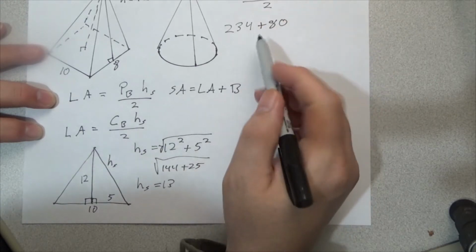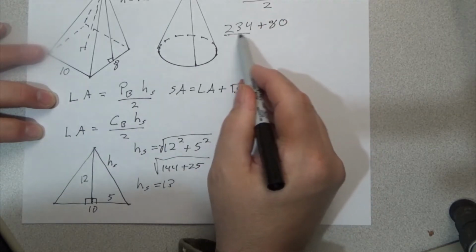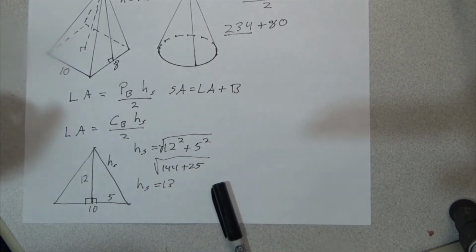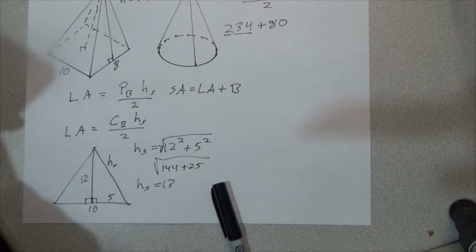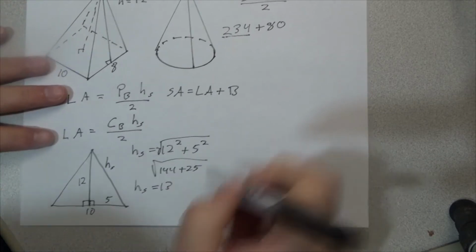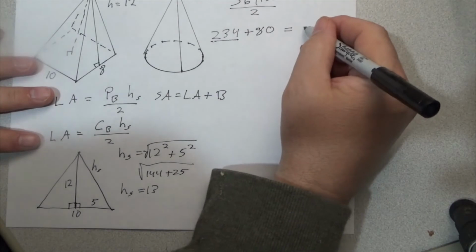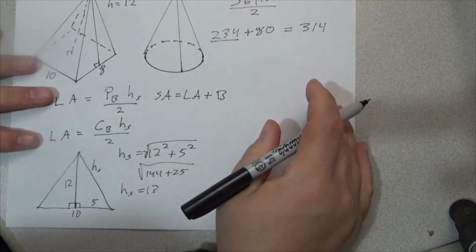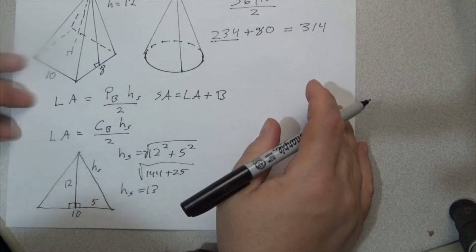Now this is the lateral area right here. And then once I add these, I will have the entire surface area. So 234 plus 80, 314. So the surface area of that figure is 314.